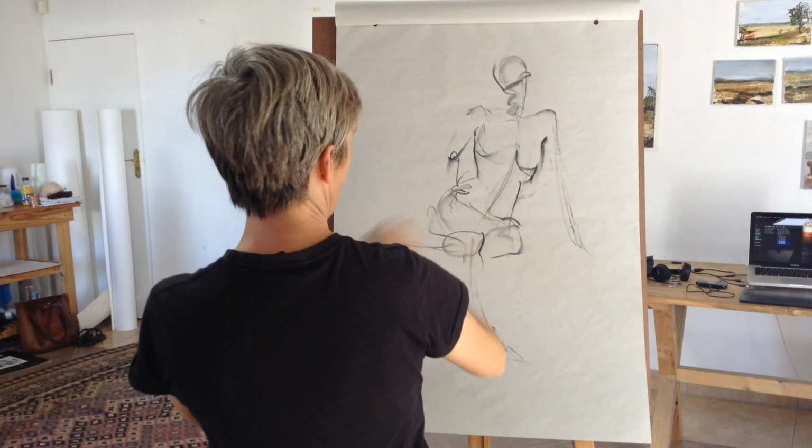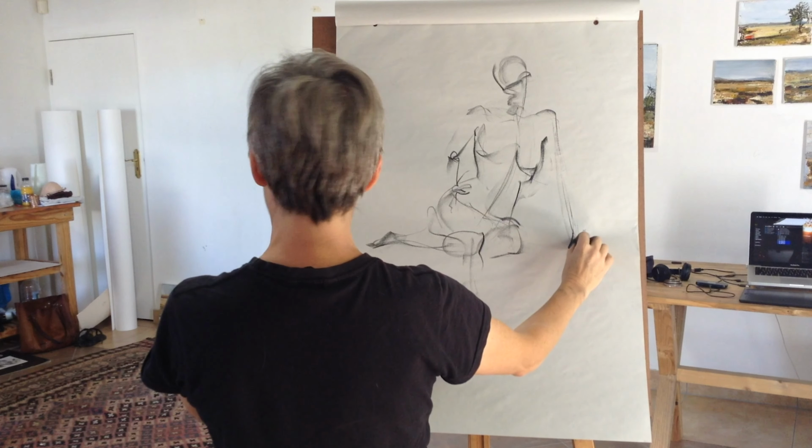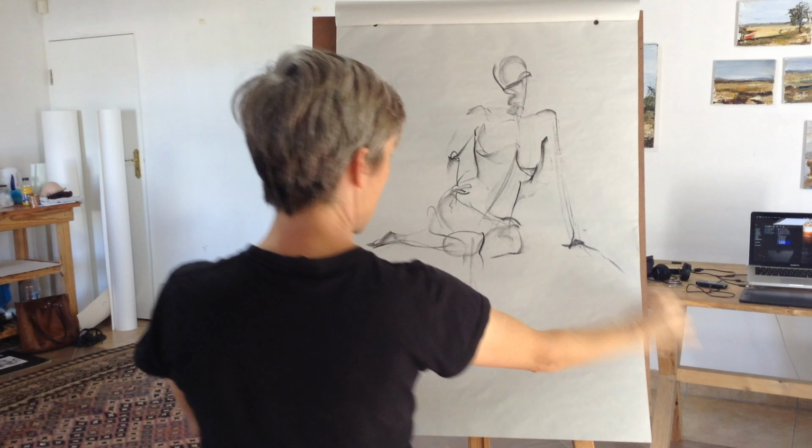When you're standing up, you've simply just got a lot more access to your own energy, and that's something that has a huge effect on the dynamic quality and the confidence in your line work.